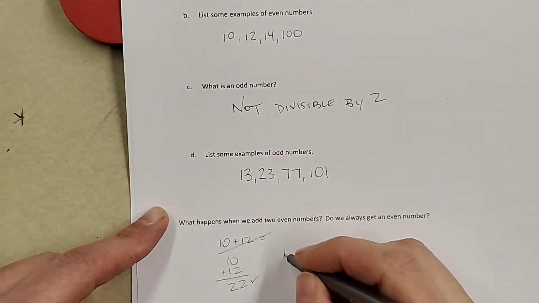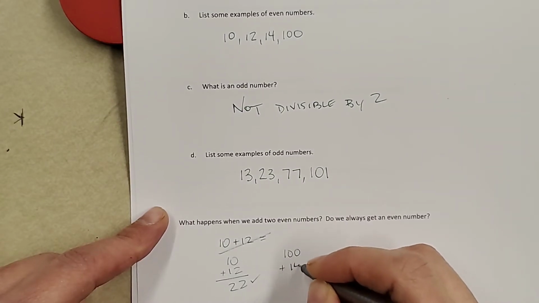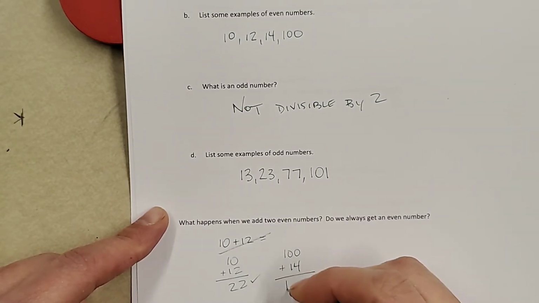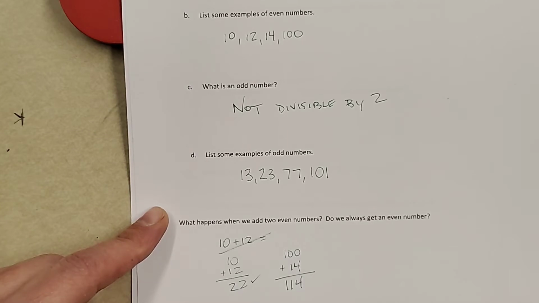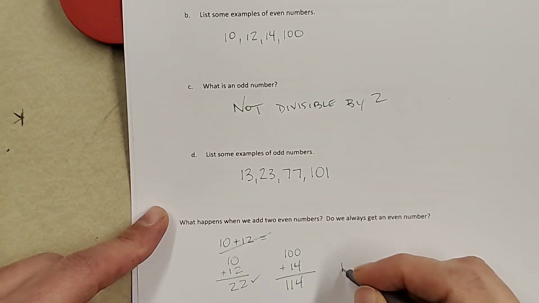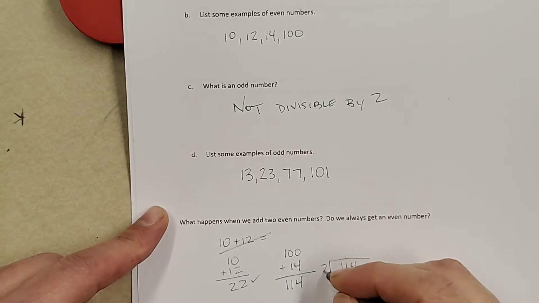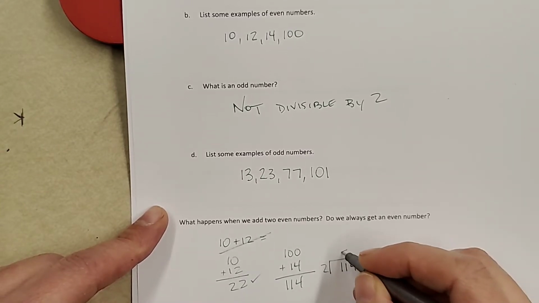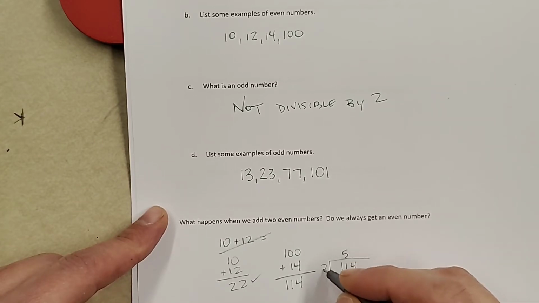14 and 100 is 114. Is 114 divisible by 2? Let's test. 2 doesn't go into 1. 2 goes into 11 5 times. 5 times 2 is 10.